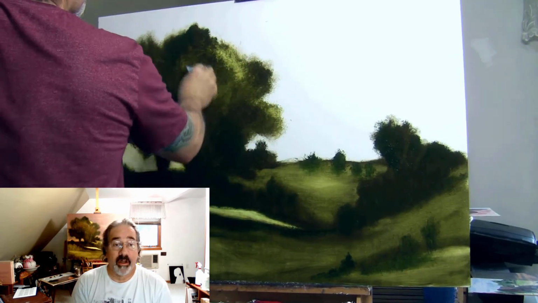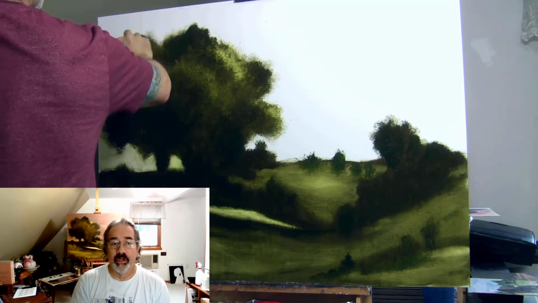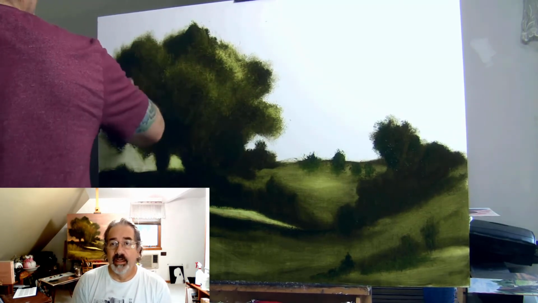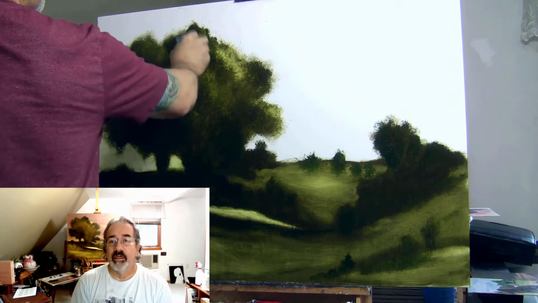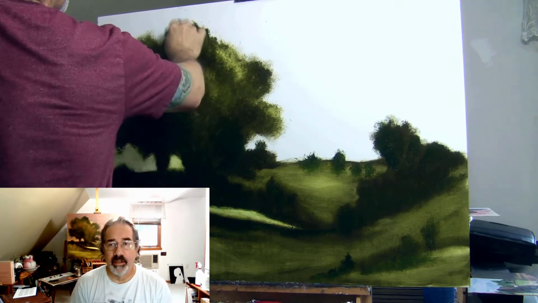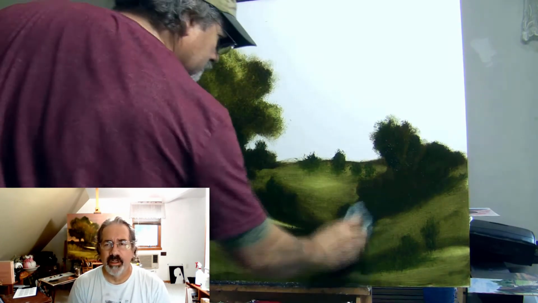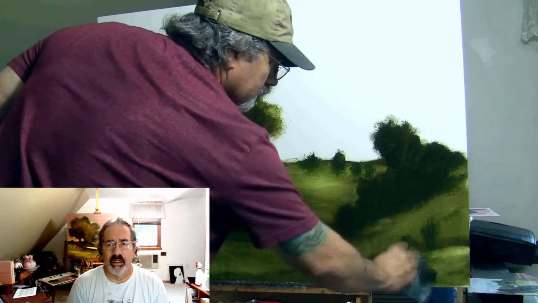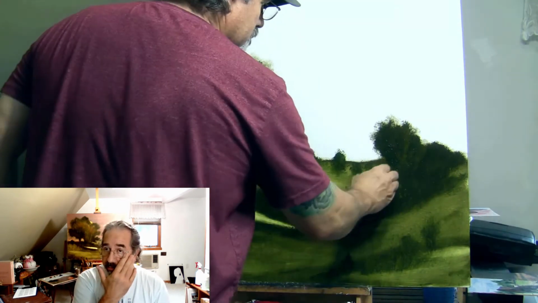I don't want to call it an accident, because it's all just part of the process of painting. And here you can see that effect at the top of the tree. It really made a nice look, and that will stay even in the future. I don't plan on removing that.